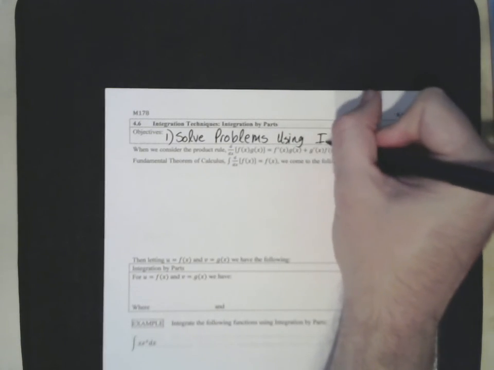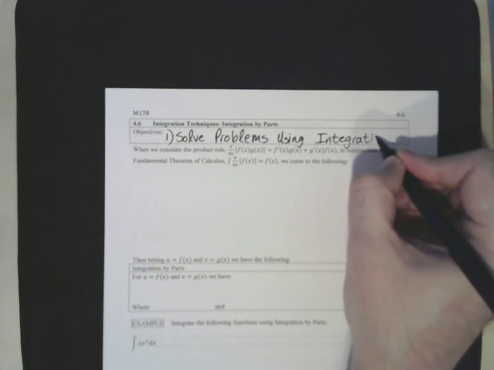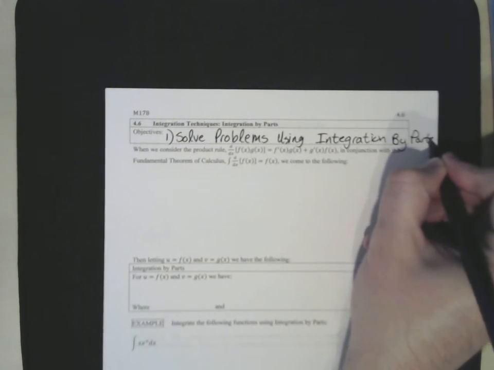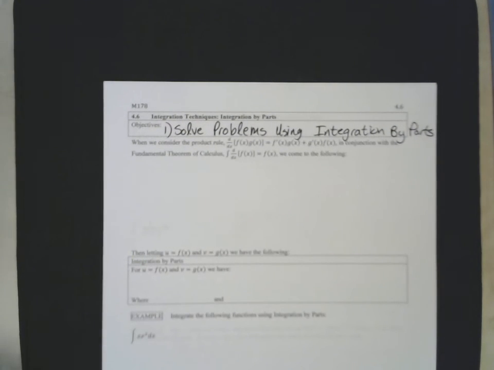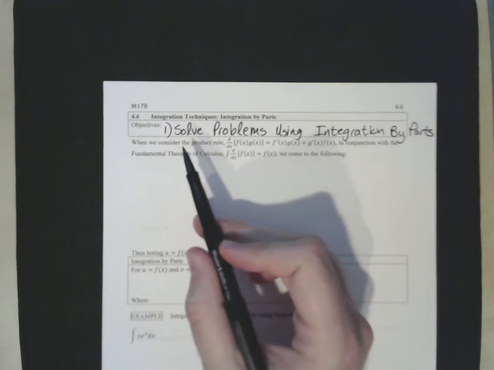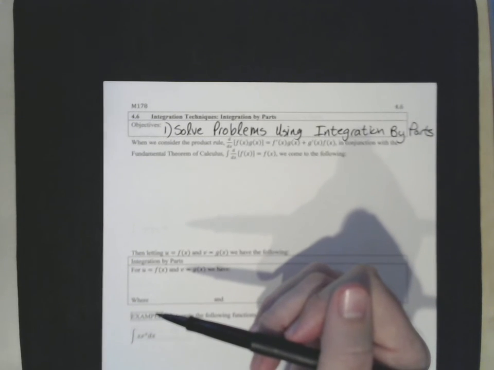Using integration by parts. So I always like to go through where this technique comes from because it's something that we can actually understand. So every differentiation rule has an integration rule that undoes itself.